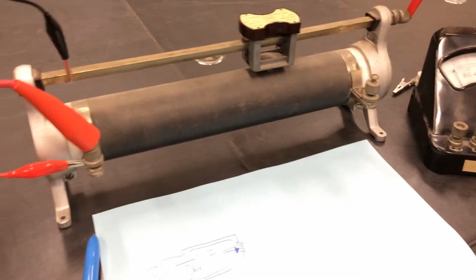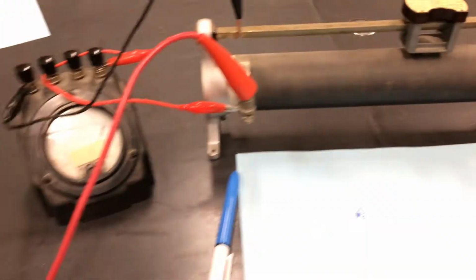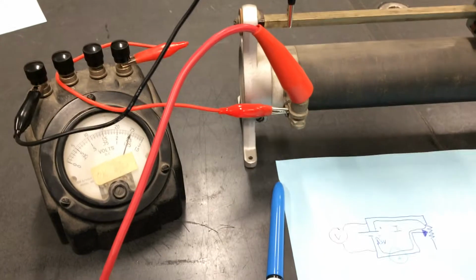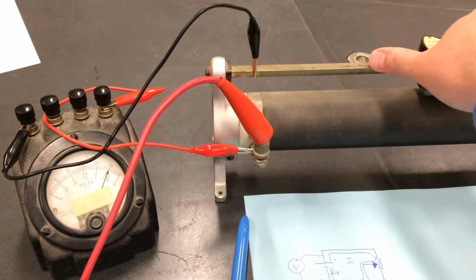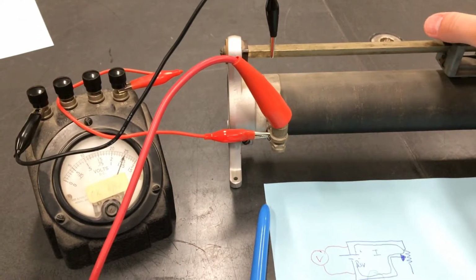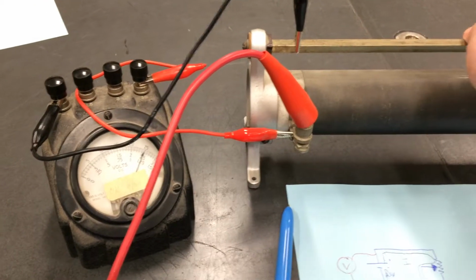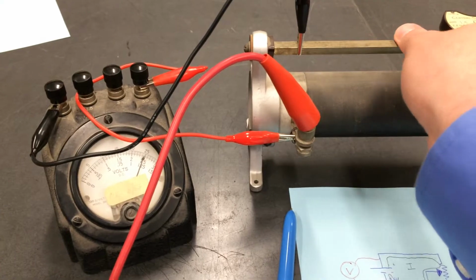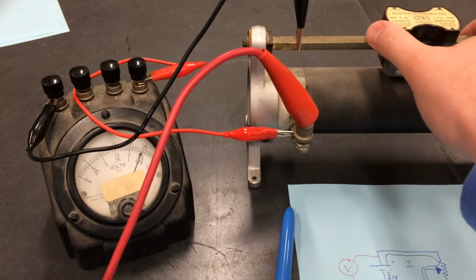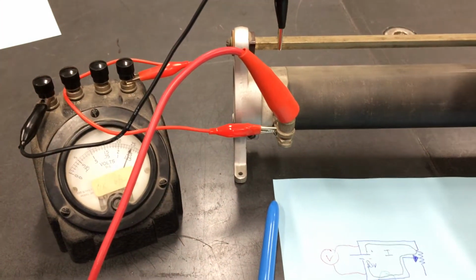So let's try sliding the wiper arm and see what happens to voltage. Whole lot of nothing. No change at all. It stays about 25.